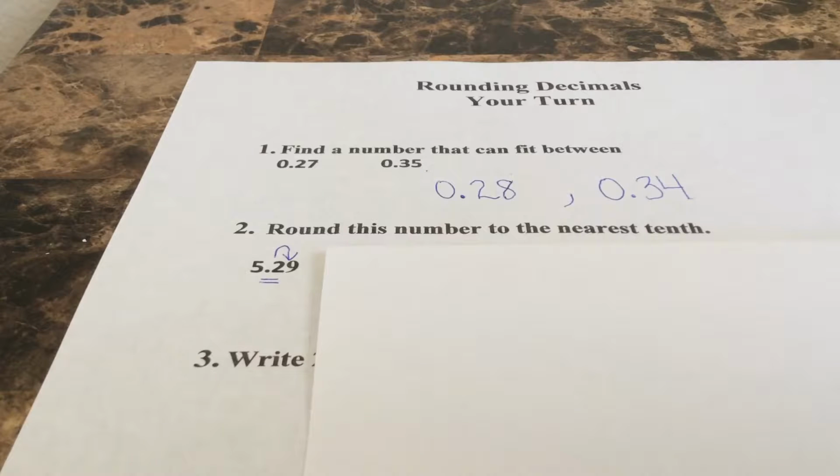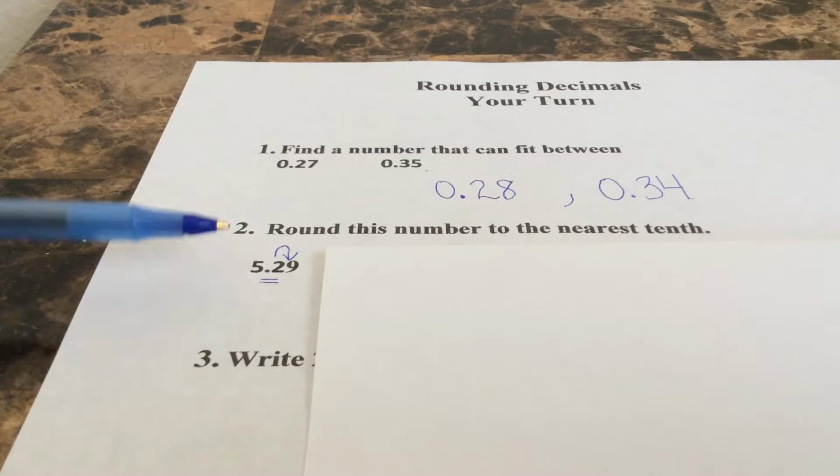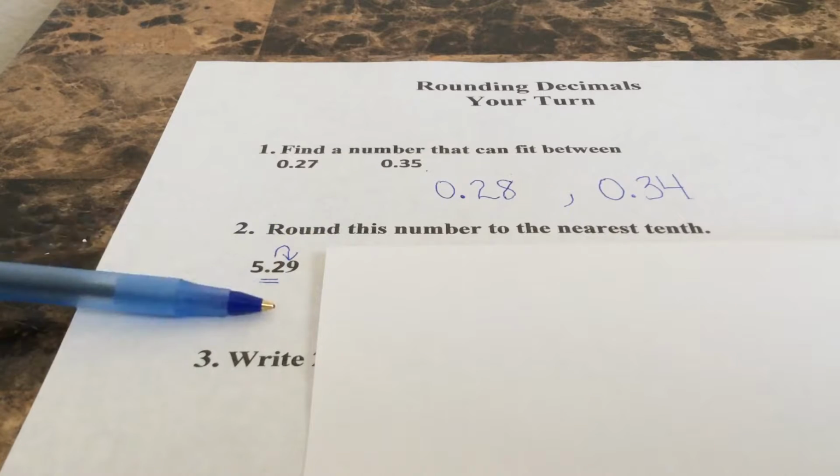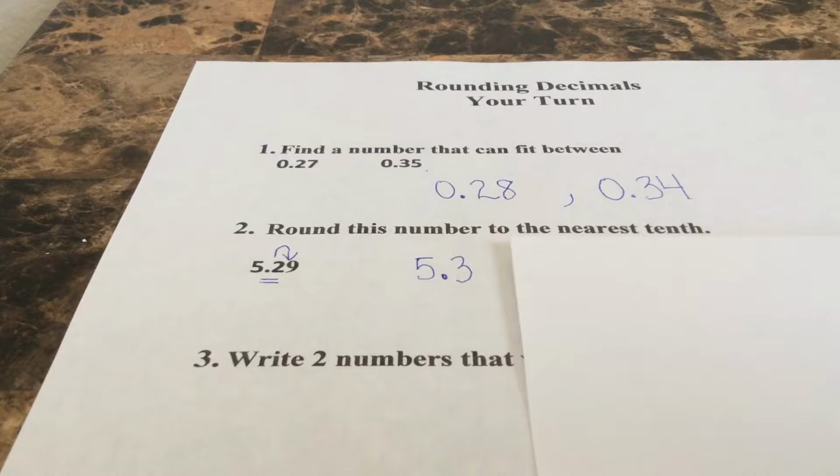Right, for this one, you should have underlined the tenths place because that's what it's asking you to round to. You should have drawn an arrow to the neighbor, which is the 9. You analyze the 9. 9 is higher than 5, so it tells the 2 to round up. So your answer should be 5.3. Another acceptable answer would be 5 wholes and 3 tenths. Another acceptable answer would be 5.30, putting a 0 as a placeholder for the 9. That would also be okay. They all are the same value.